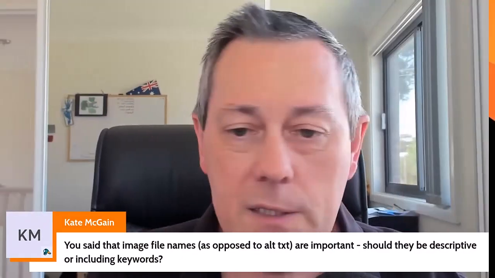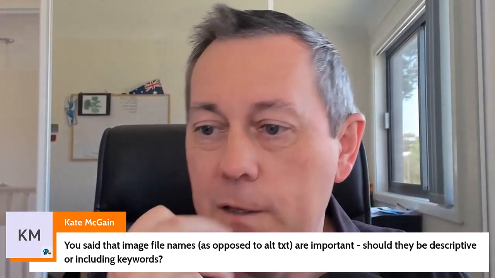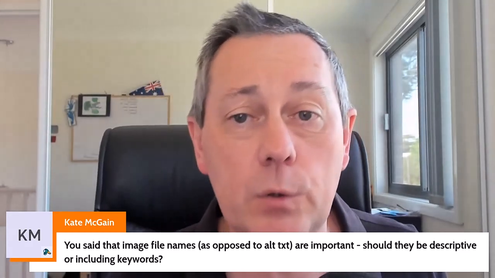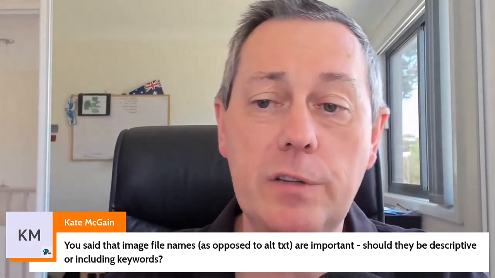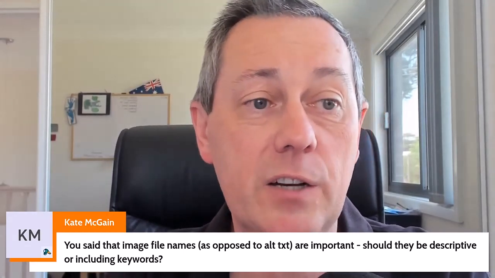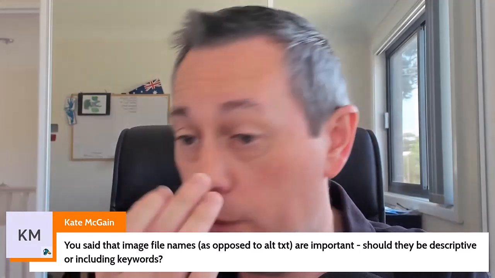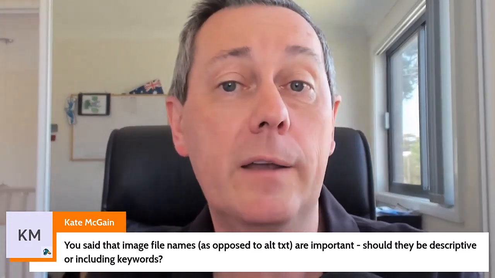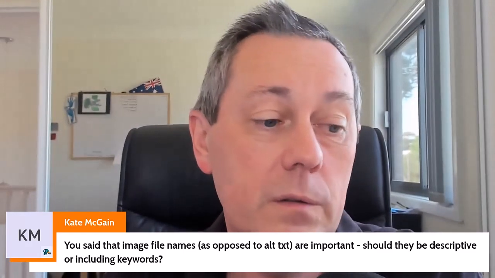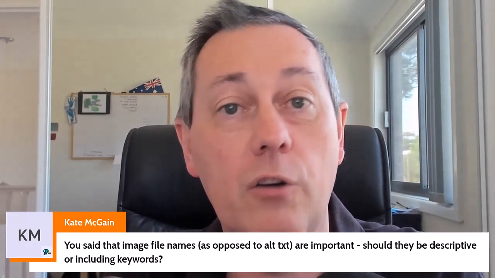Kate says, you said the image file names are important. Should they be descriptive or including words? So this is a little SEO trick. So images are really big in search land. It's probably the number 3 search for people searching for images, for keywords, and that can lead people through to the original content. So it's a little SEO hack that SEO people do, is that as well as the alt, you'd always add alt text to images, and that should have the focus keyword or a related keyword.